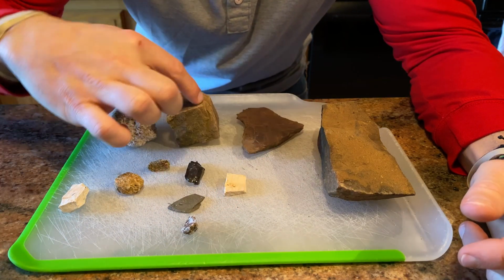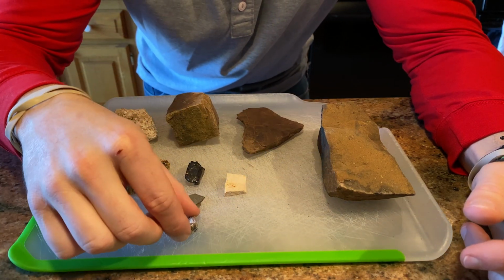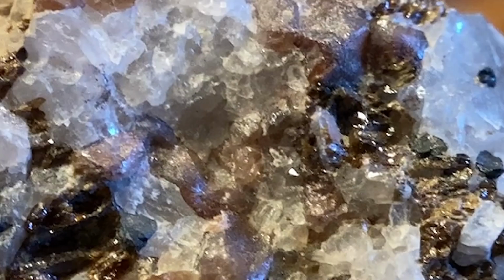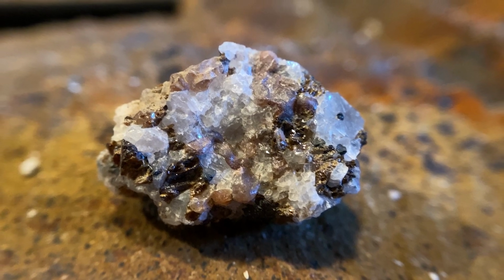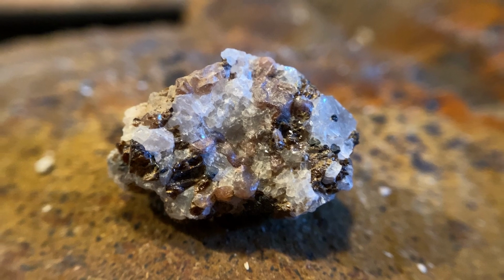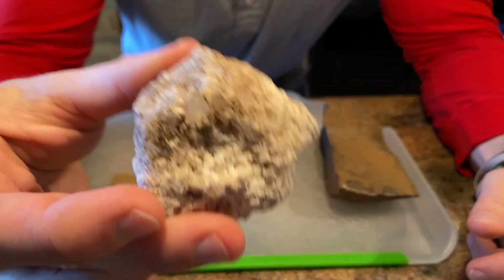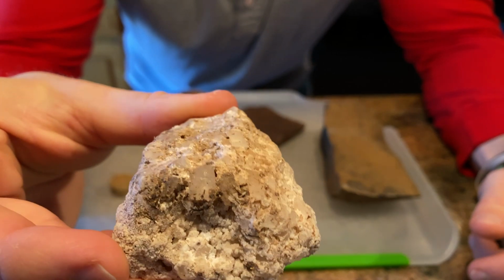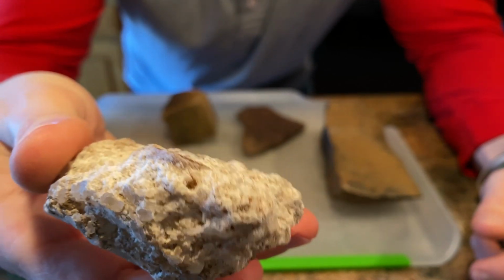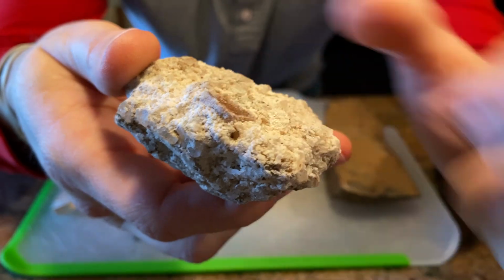Most of these rocks are one basic color, but if we look at this one here, we can see it's filled with all sorts of different colors. This tells us that this rock is made up of many different minerals. We can see in this rock some very large crystals, and another rock.